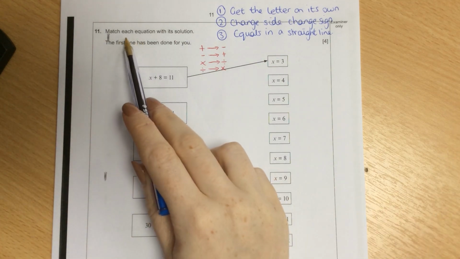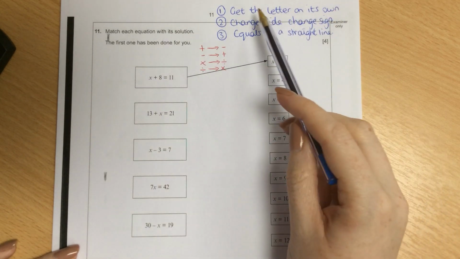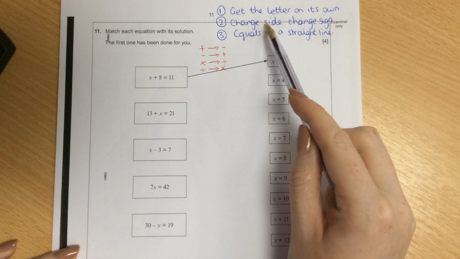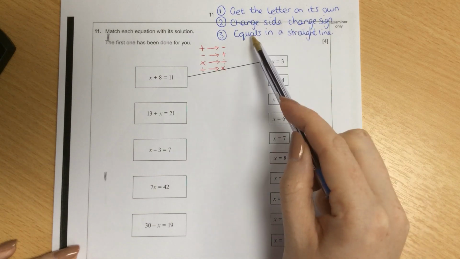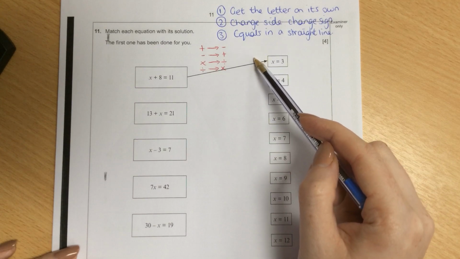Question 11. Match each equation with its solution. The first one has been done for you. So the rules of equations, we need to get the letter on its own. To find out what it is, we need to change side, change sign, and we need to get the equals on a straight line. So all our workings are going to end up going down the page.